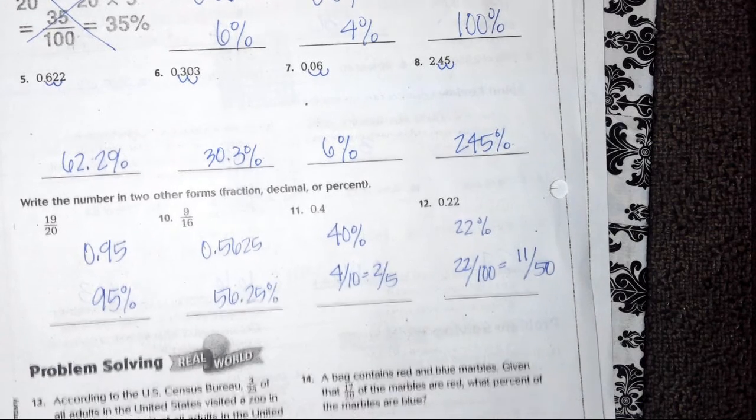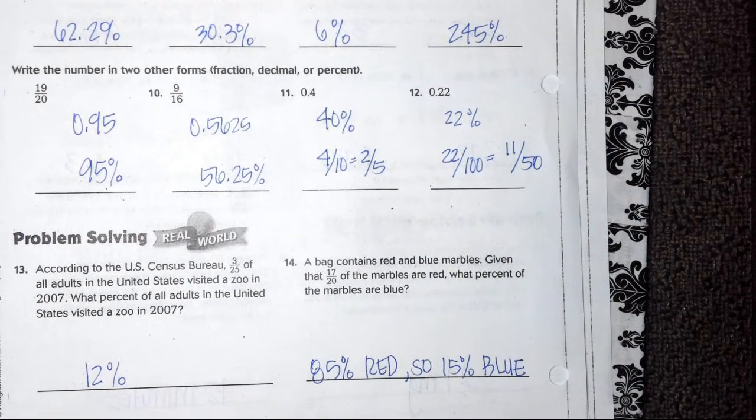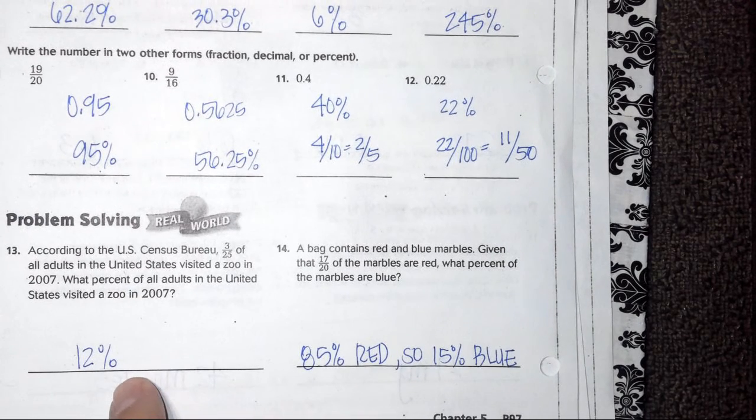Okay, let's look at the word problems at the bottom. All right, number 13, according to the U.S. Census Bureau, 3/25 of all adults in the United States visited a zoo in 2007. What percent of all adults in the United States visited a zoo? So we would do 3 divided by 25, which would give us 12%.